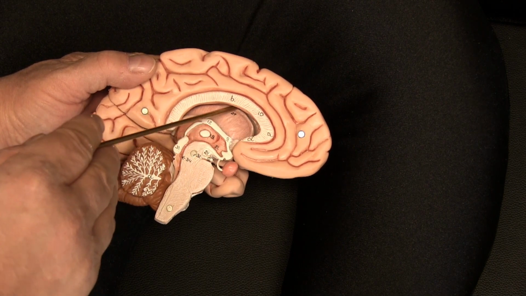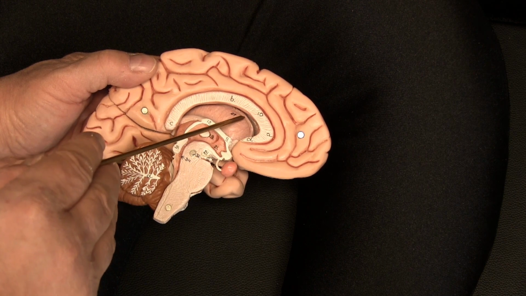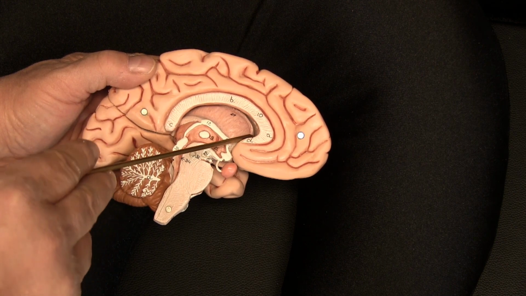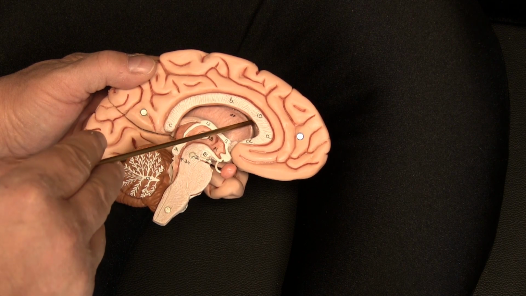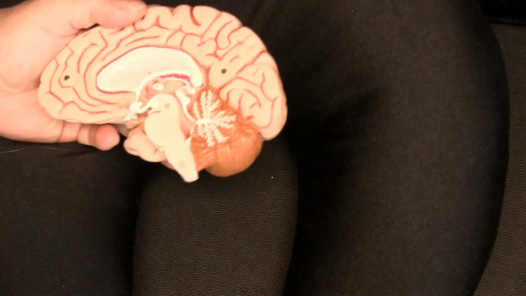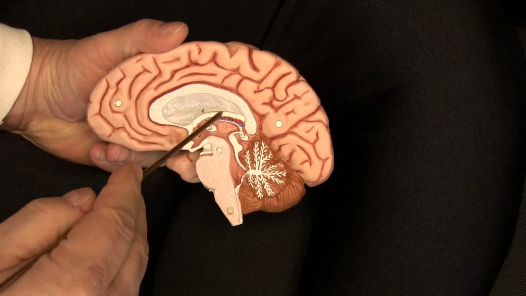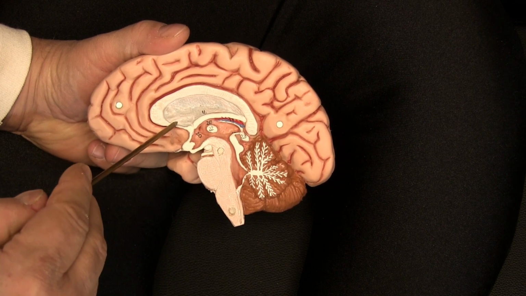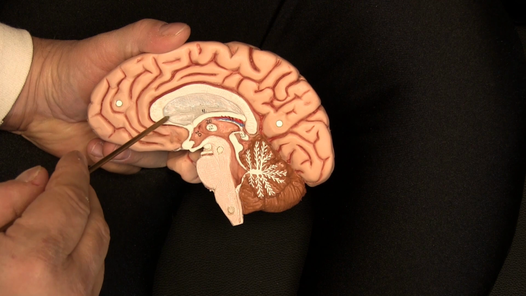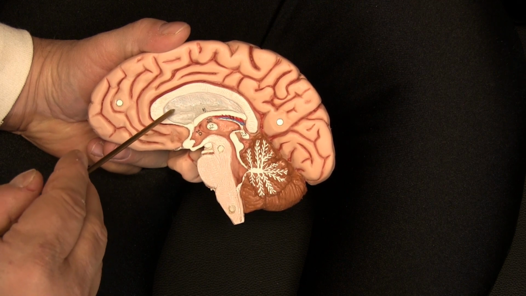There's a structure inside of them that filters the blood. It's called the choroid plexus, and it filters the blood to create CSF, which is created in the lateral ventricles. Here we have the one on the left, and here on the right side, we can see the septum pellucidum. It's a membrane that sits between the right and left lateral ventricles, so they don't actually communicate directly with each other.